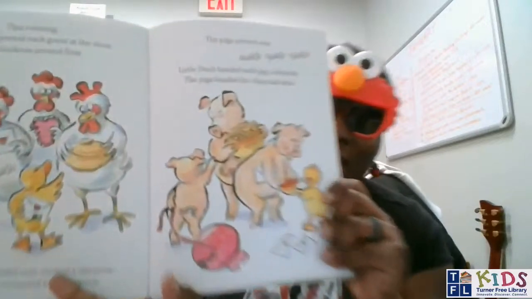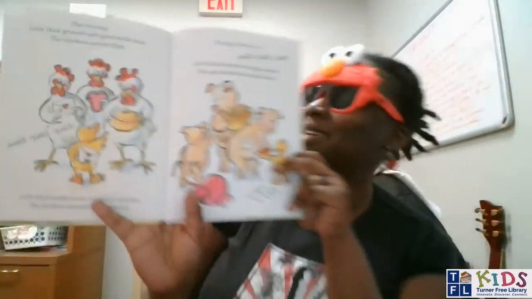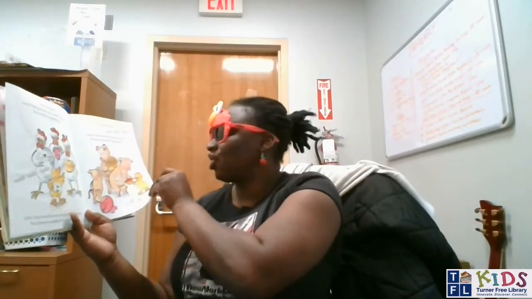The pigs arrived next. Quack, quack, quack, says Duck to the pigs. Little Duck handed each pig a valentine. The pigs handed her chips and salsa. Ooh, it's like a potluck up in here. The sheep arrived fashionably late. Quack, quack, quack, says Duck as she hands each sheep a valentine. The sheep headed right for the chips and salsa.